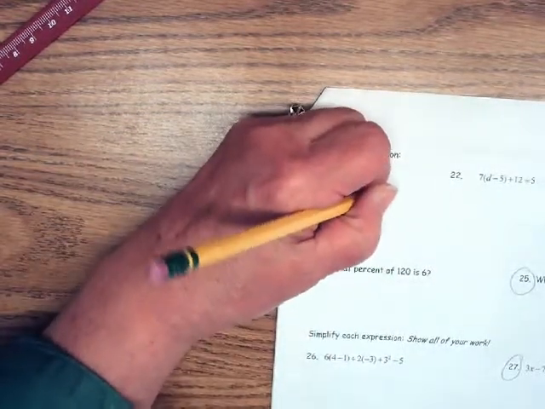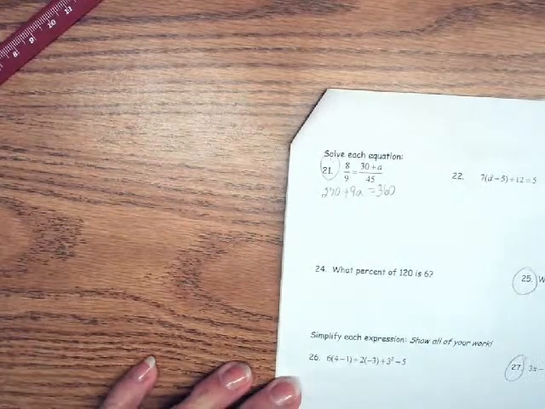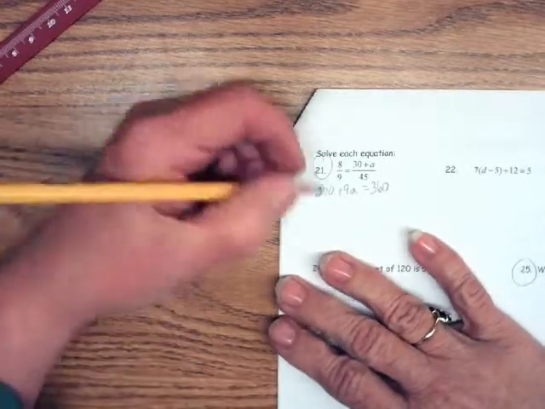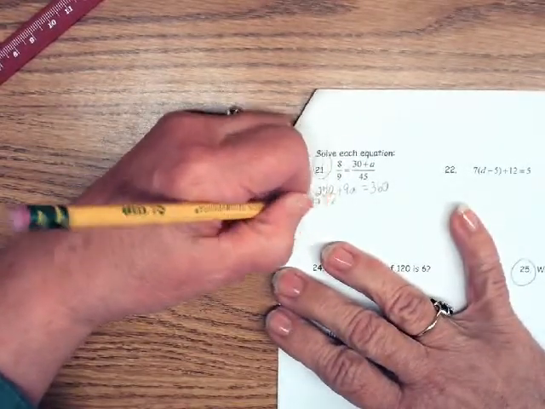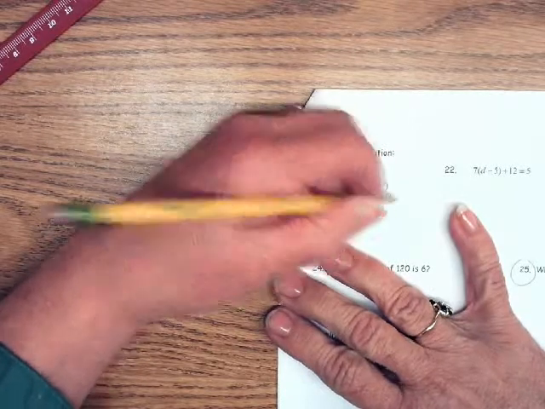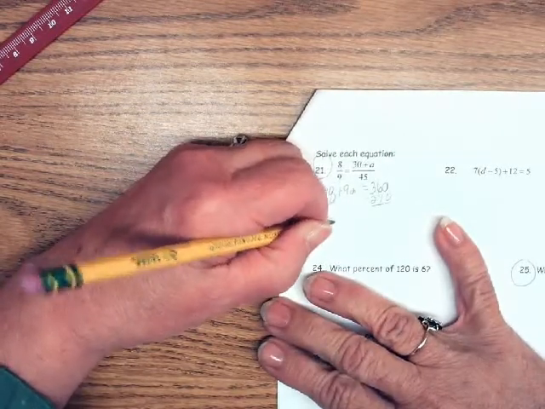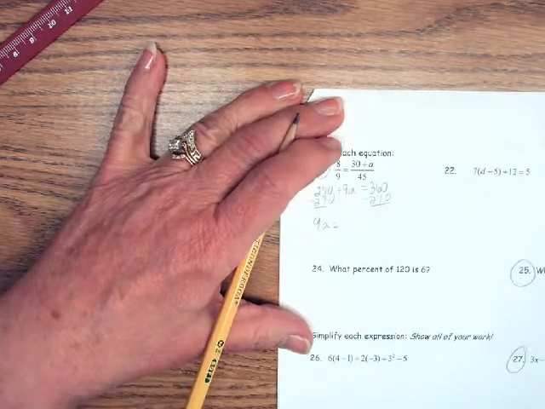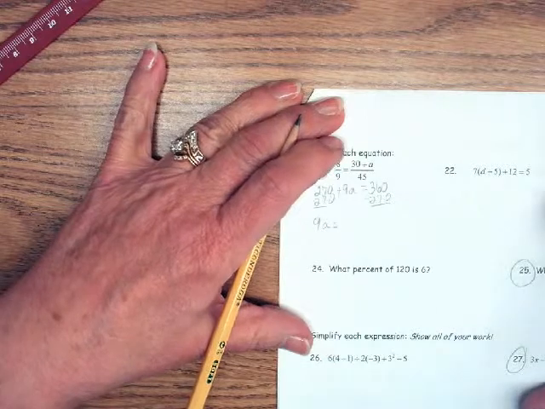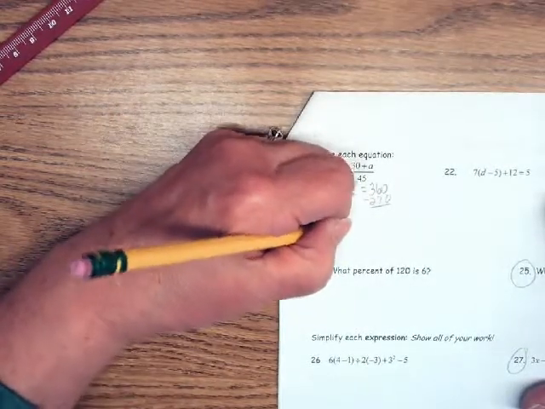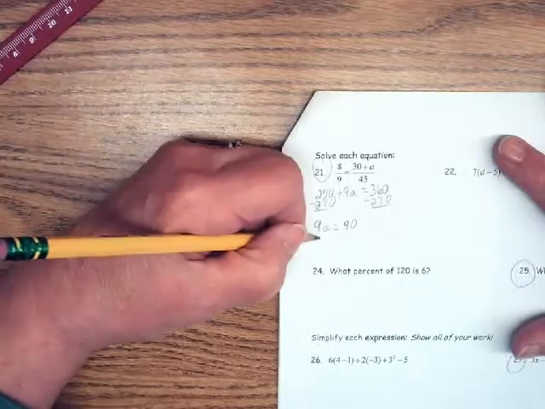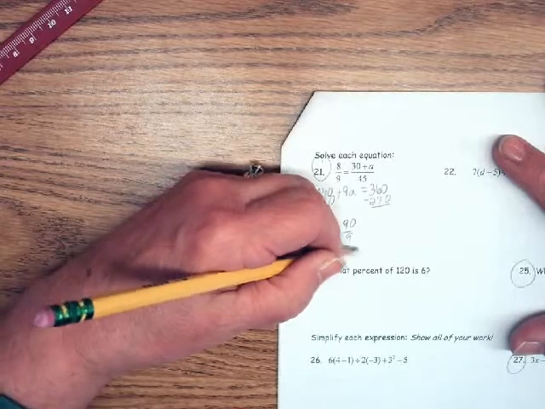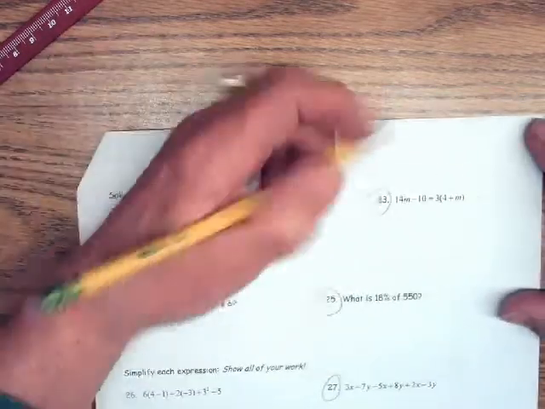So we're going to get 360 over here. We're still trying to solve for A, get A by itself. So we're going to subtract 270 here and 270 here. 9A equals 360 minus 270 is 90. One last step, divide both sides by 9. A equals 10. There we go.